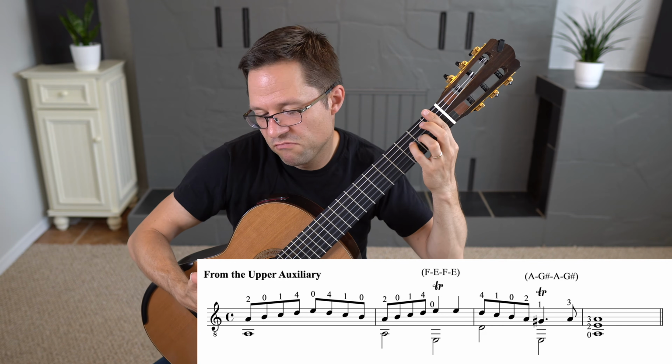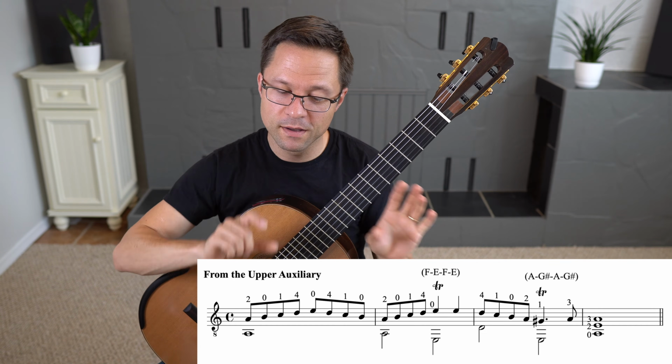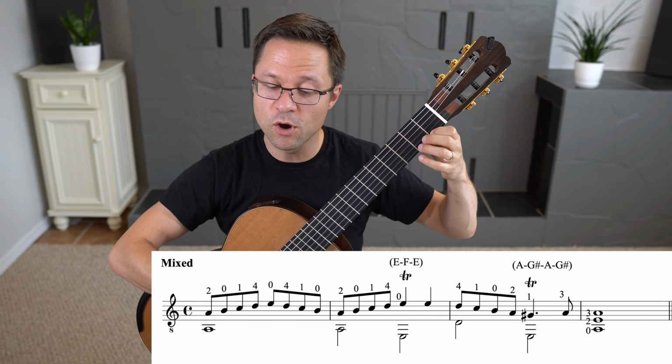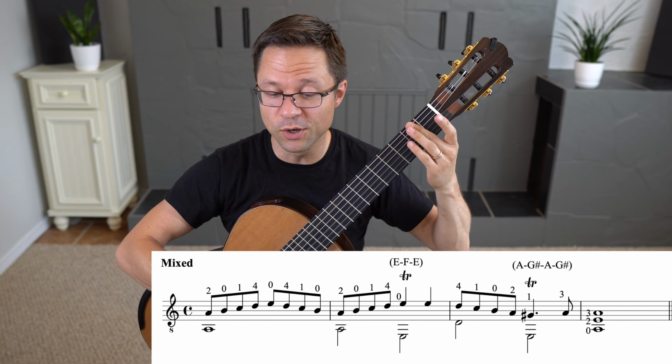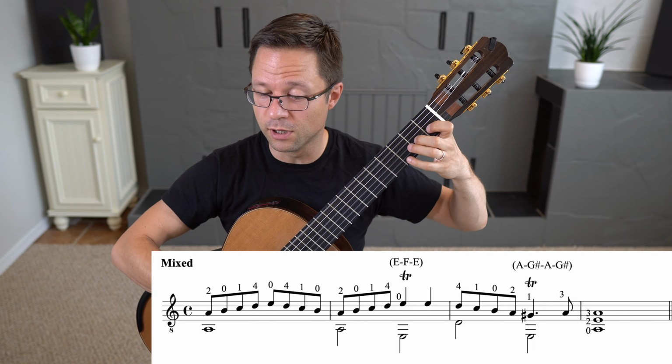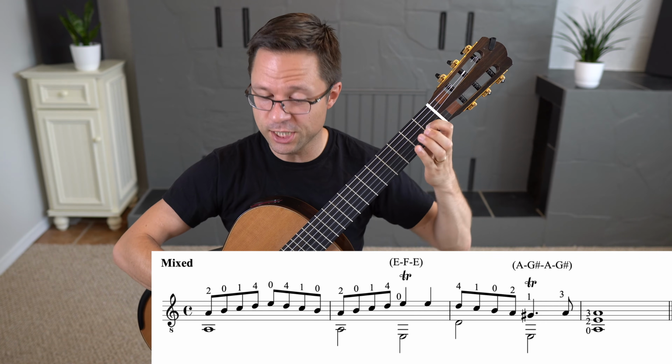Sounds pretty good. Here's mixed. In the mid-phrase trill, I'm going to go E, F, E, so starting on the written note. And at the cadential trill, I'm going to go A, G sharp, A, G sharp.